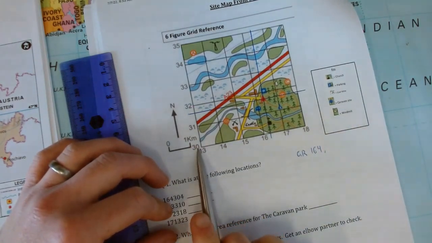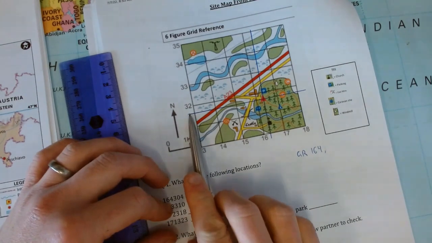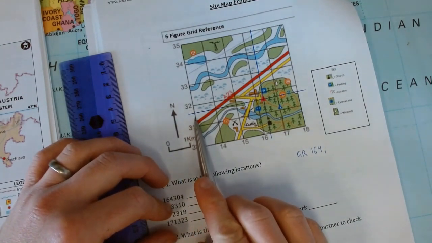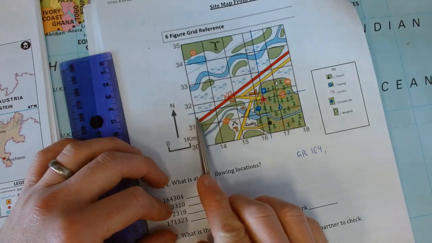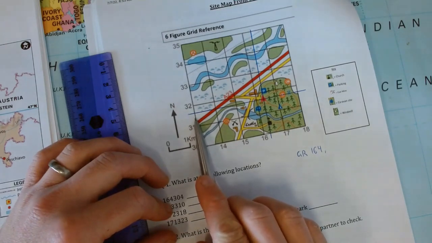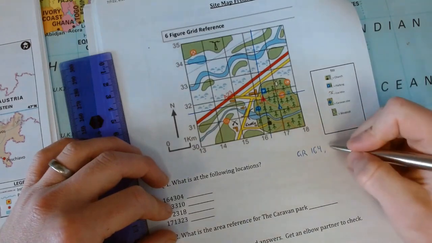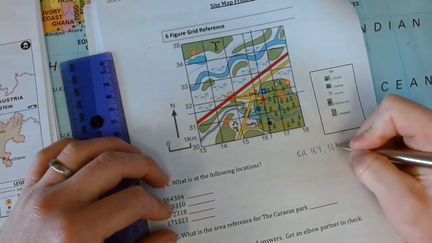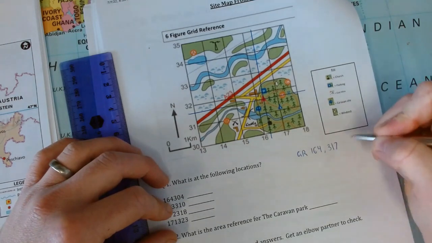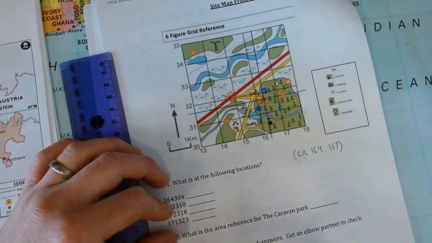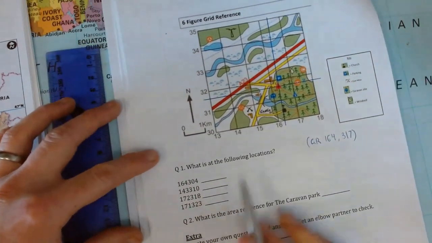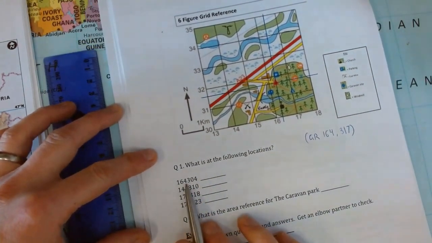Come up this way, 30, 31. It's not all the way to 32. It's definitely past what I would say is 31.5. So I'm going to go 31.7. Okay? So if I was going to backtrack that, like what we have here with these questions, what is the location just using this number?